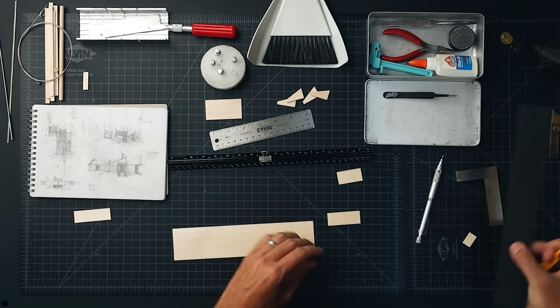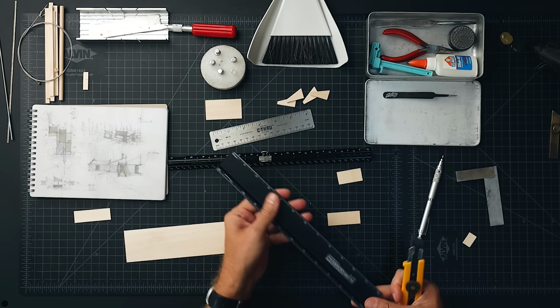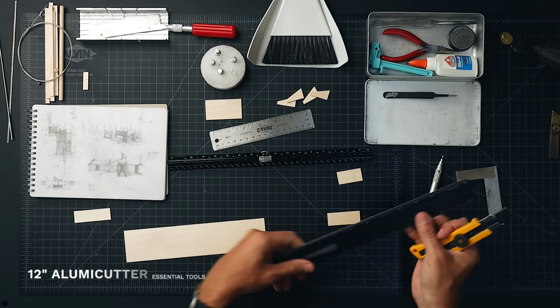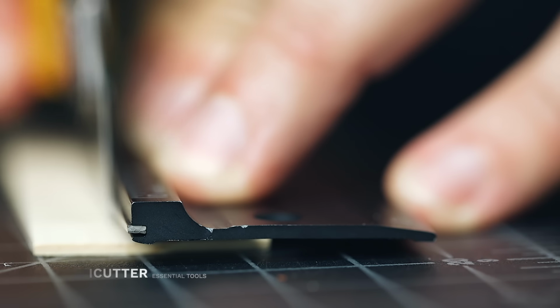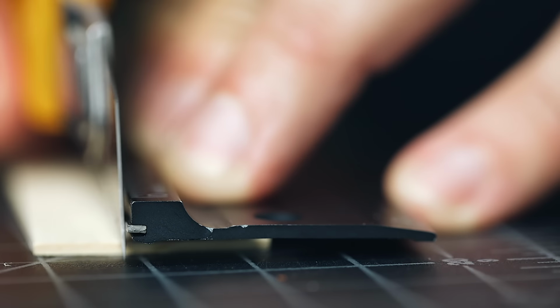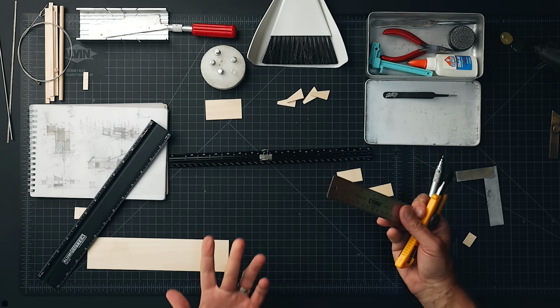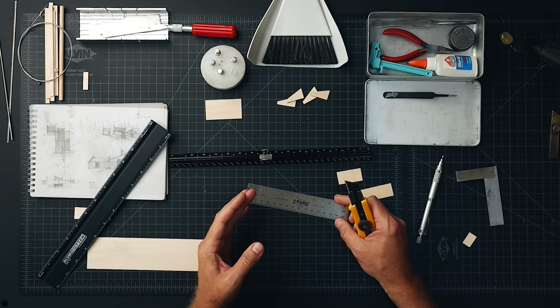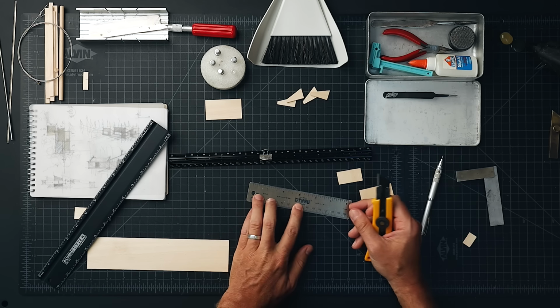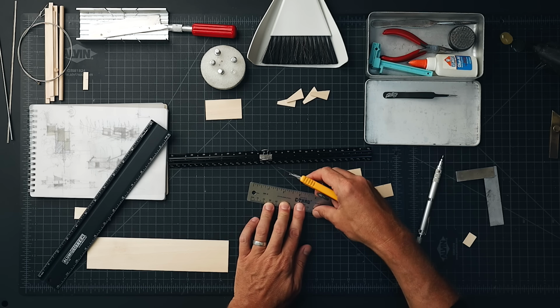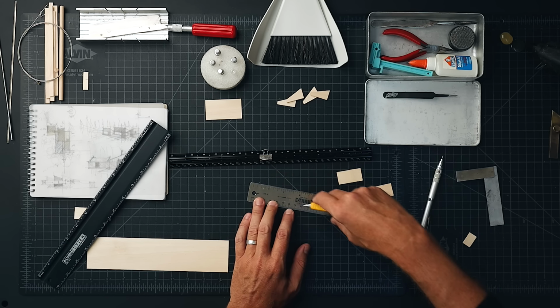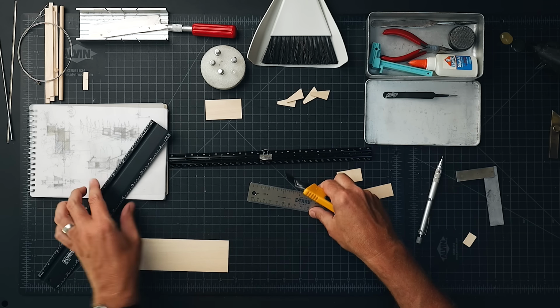A couple of different ruler types you can get. This is called an alumina cutter. This has this kind of foam backing so that it doesn't slip around on the table. And it also has a guard to protect your fingers here. When I was an architecture student in my first year cutting, I had a cork-backed ruler like this, and I was a novice. And the problem with a cork-backed ruler is the blade can skip up and over this surface here.